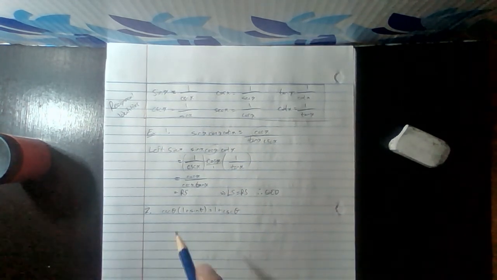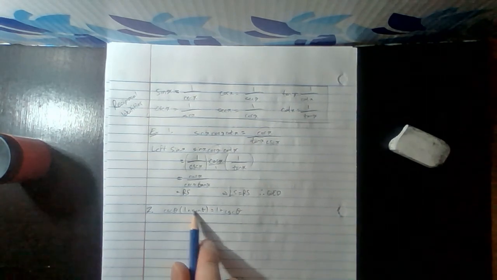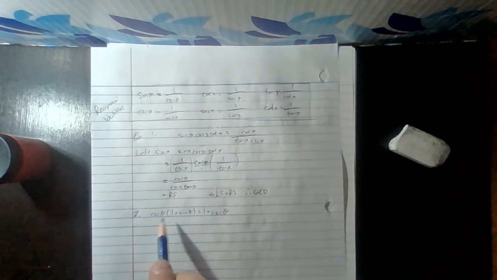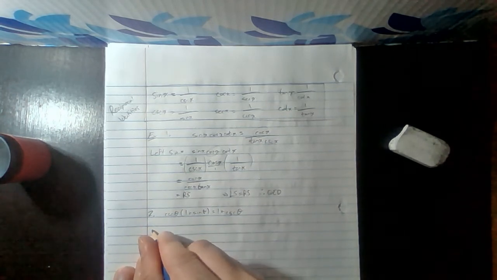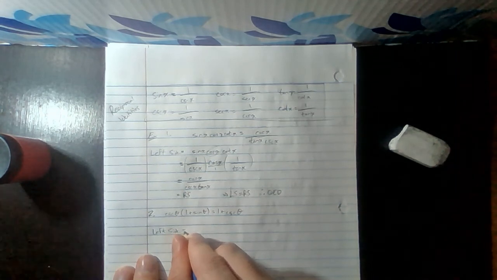There's one starting with the left side, one starting with the right side. If I were looking at this, it's generally easier. We have 2 different terms plus a multiplication here. This to me is the more complicated one. So if I were personally trying to solve this, I would start with the left side.